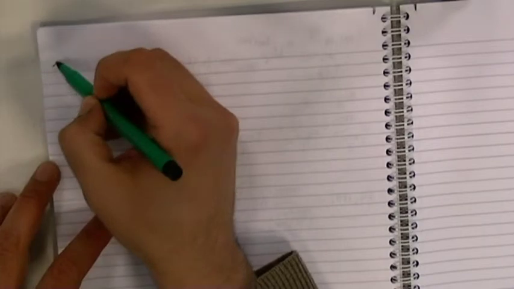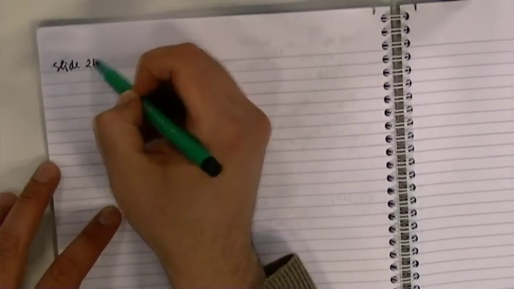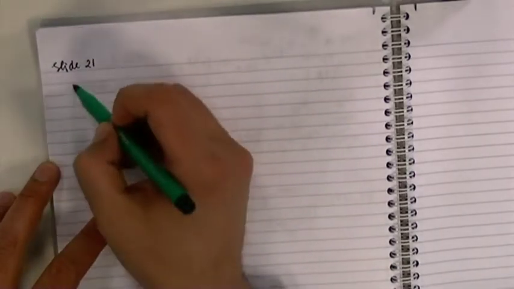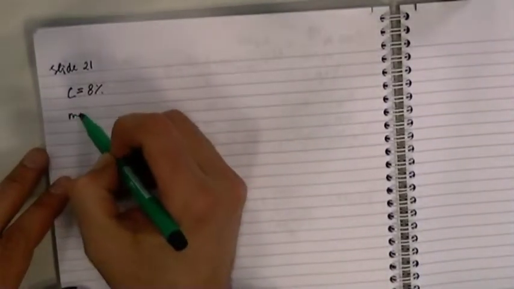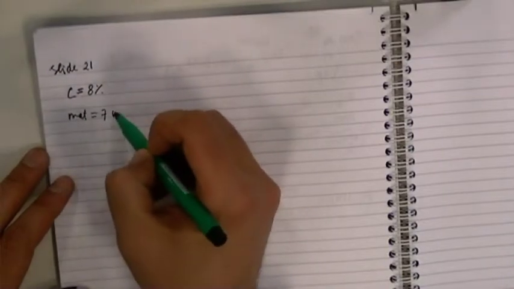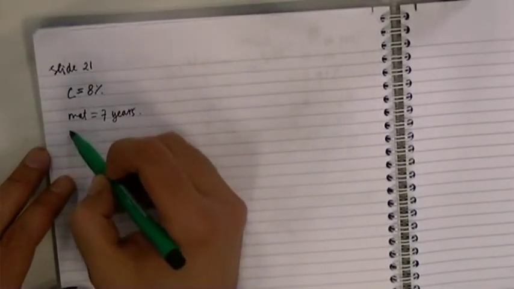Okay, so first of all, let us write down, slide 21, downgrade by Fitch. And what do we know? It's a coupon of 8%. Another thing we know is it had a maturity of 10 years initially when it was issued. Now let's say 3 years have gone by, because the maturity nowadays is 7 years. And what do we know? That the yield to maturity is 10%.